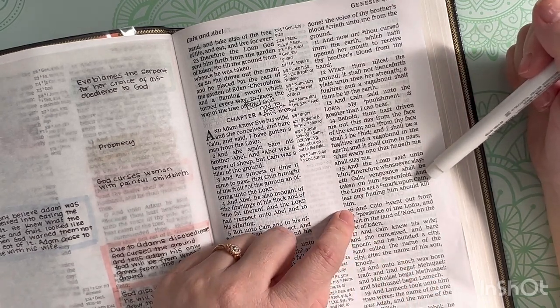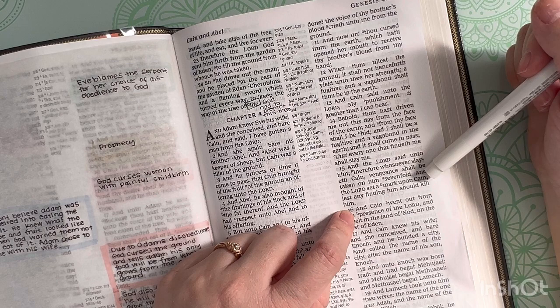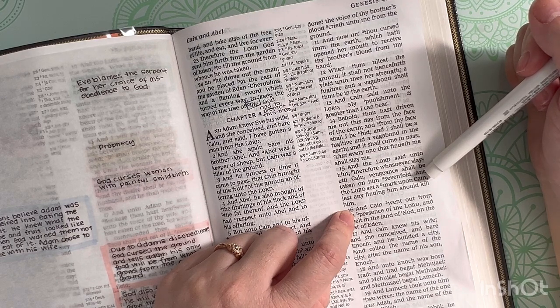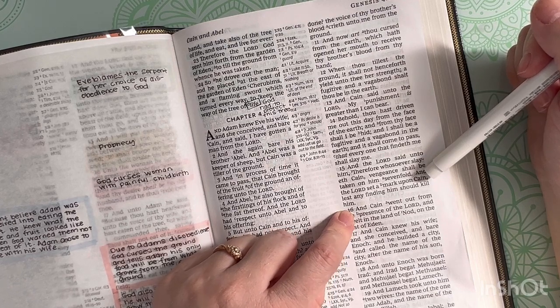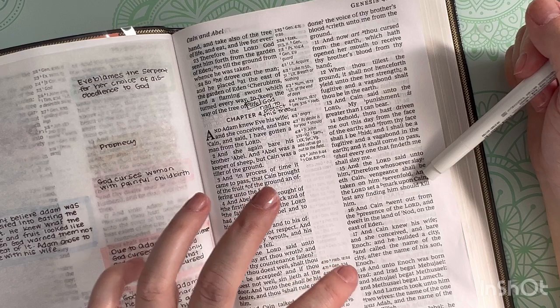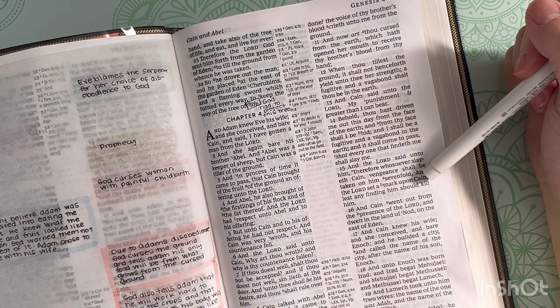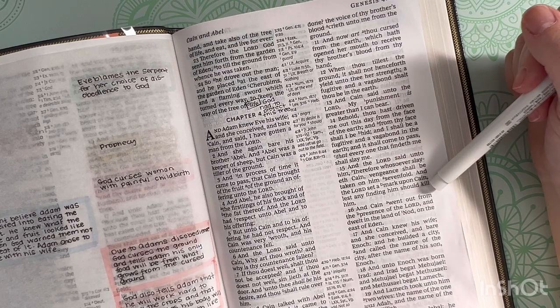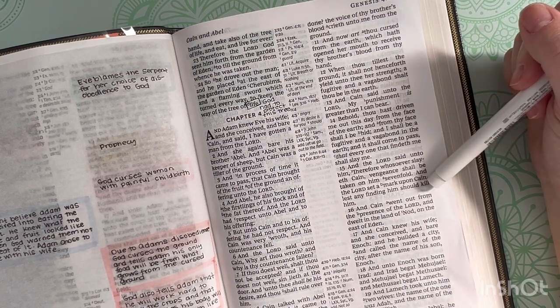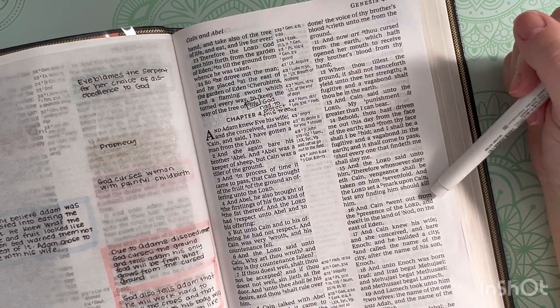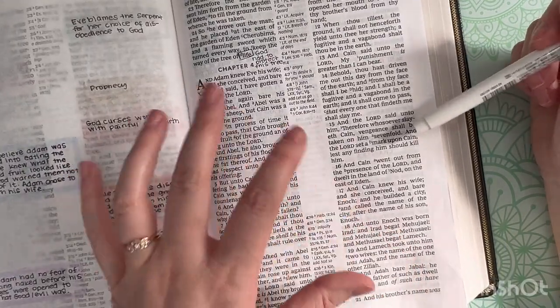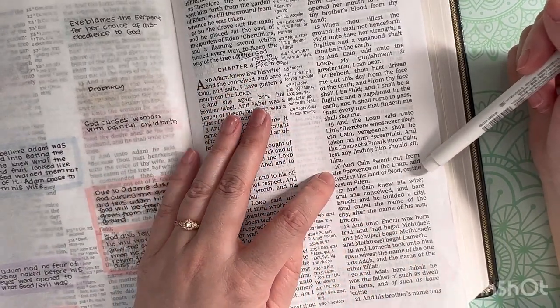So I'm wondering if this is kind of like a mark on his hand or his forehead, or a mark somewhere on his body that people can see on a day-to-day basis, that is like a warning of God saying, don't touch him, because if you do, seven times the punishment will be given to you if you take vengeance out on him for what he did to Abel.